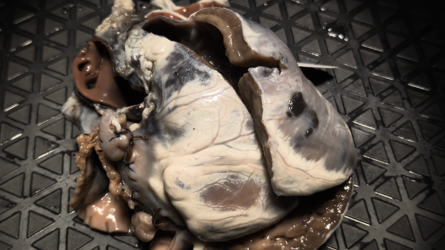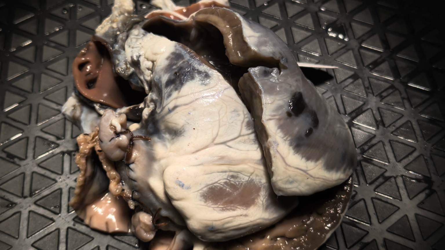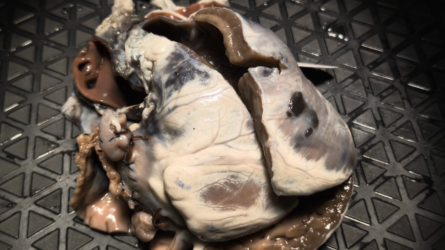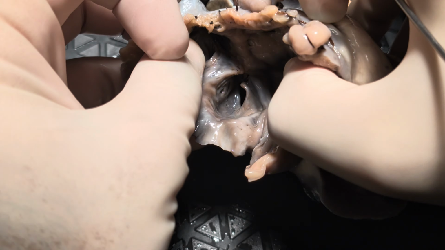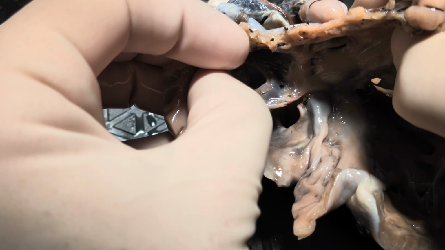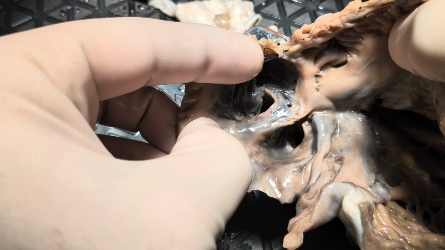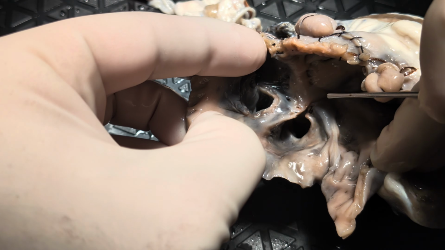Hey everyone, we've got another heart today. This is number 820 in our collection. And we'll go ahead and start off with a quick teaser of what we'll actually be focusing on today in this heart and the key feature of this heart. And that, in fact, is the right atrium here.